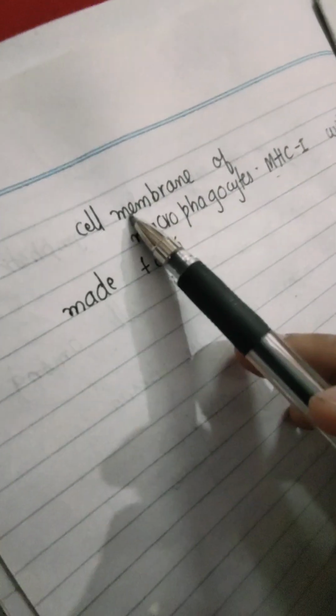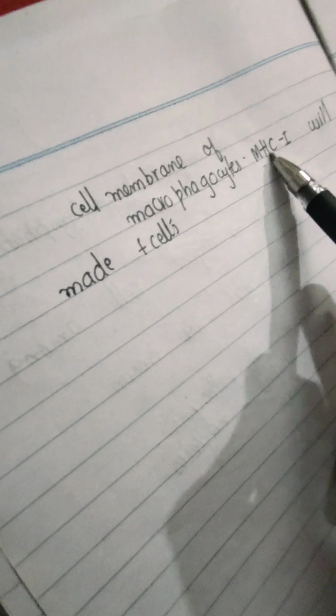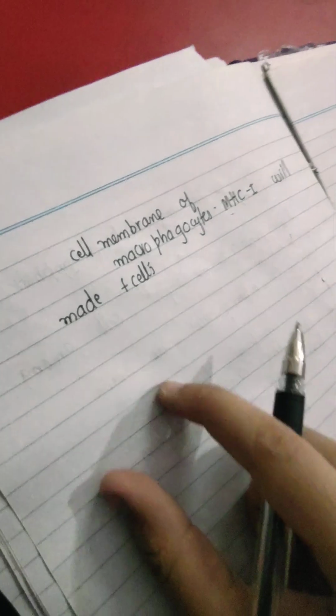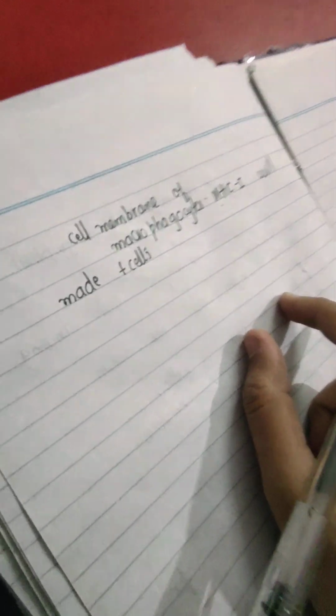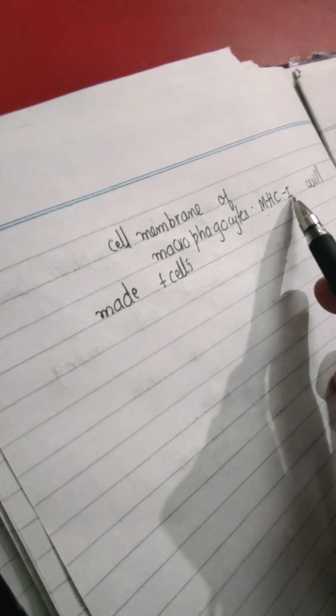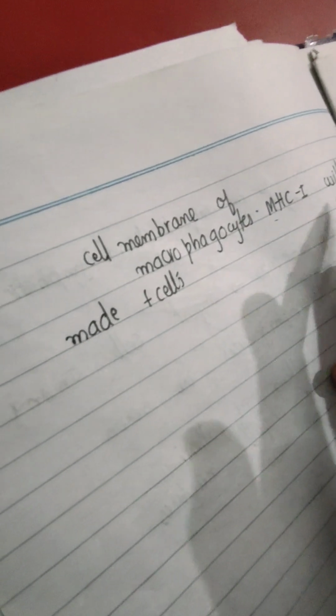So when the macrophagocyte attaches the bacteria to its cell wall, it produces MHCI. That will make the T cell activate. For example, if a bacteria is coming to the macrophagocyte, it will attach that bacteria and MHCI will activate the T cell, telling it that bacteria is coming, so please be active and make the antibody.